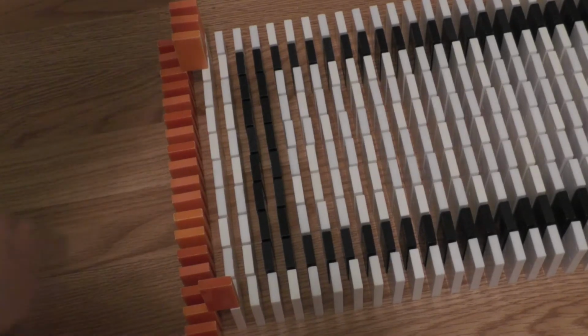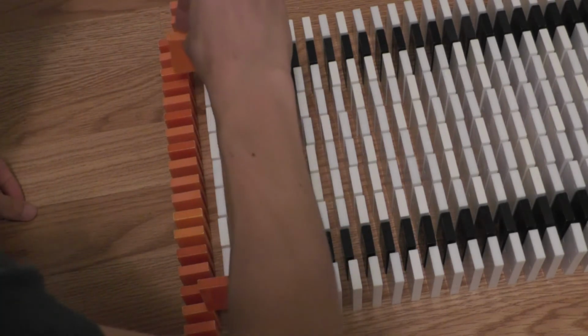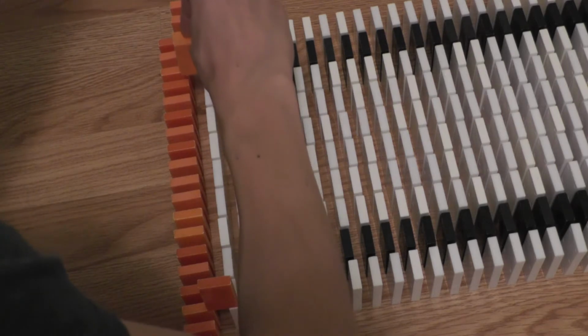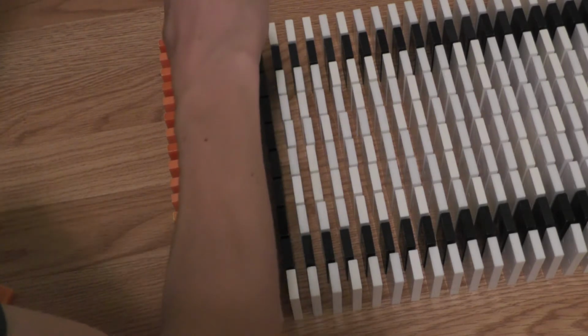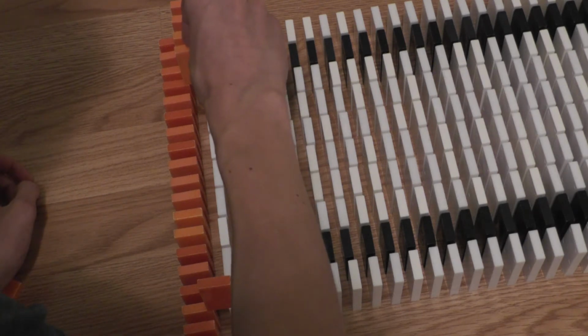And while you're placing the dominoes here, if you see that there's a big gap between your rows and it seems like the domino is going to fall into that, just tilt the domino a bit over to the side.